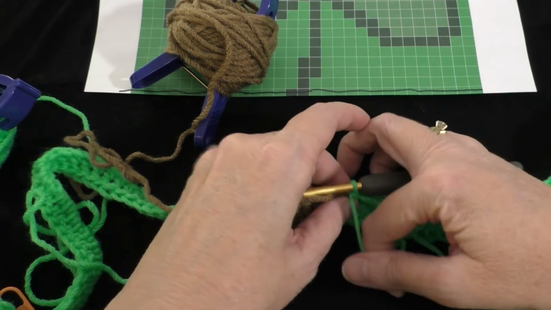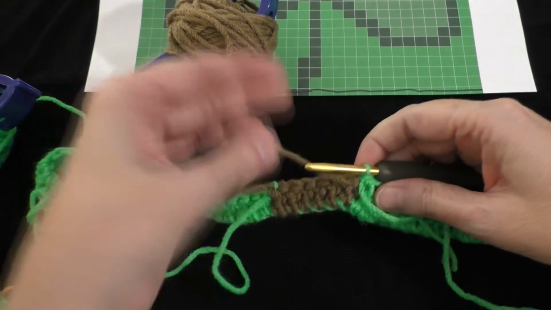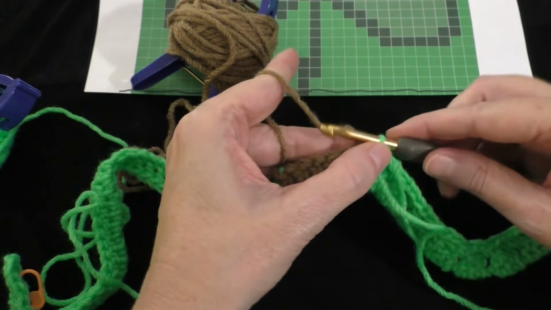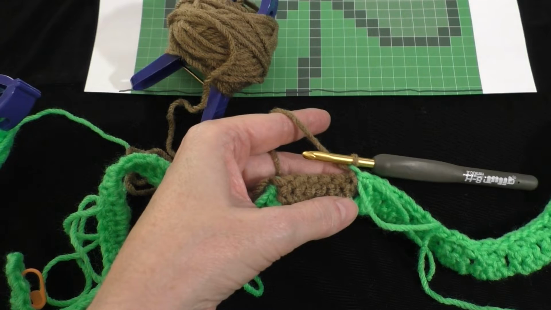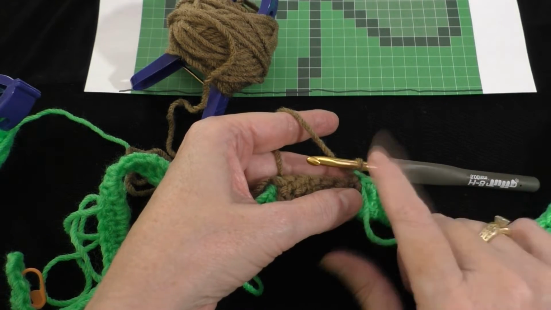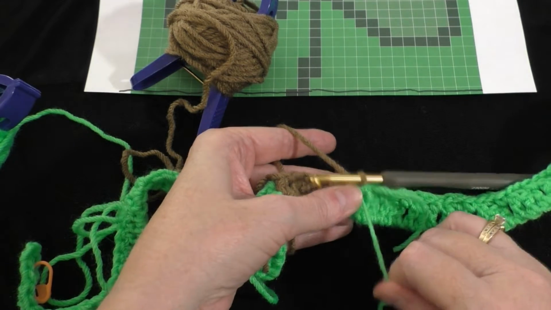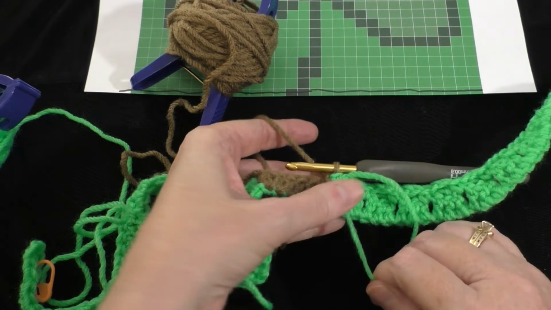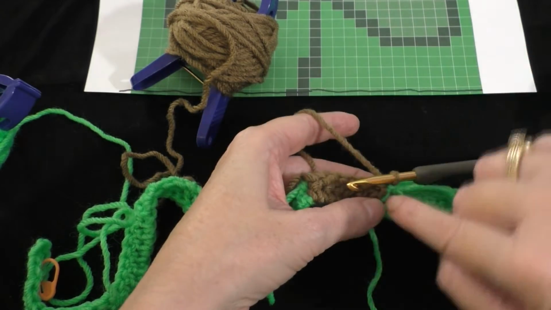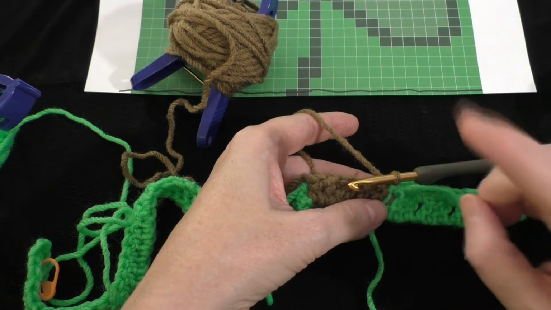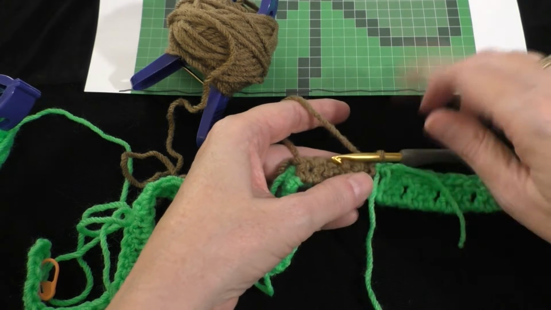Now we're going to pick up our brown, and we're just going to do a chain to loop it through that green stitch that we had on the hook. Okay, now I'm going to pull my green and snug it up. Okay, and now I'm going to continue. We've already got a single crochet there, so we don't need to do that. We're going to continue with the chain 2 and then single crochet.